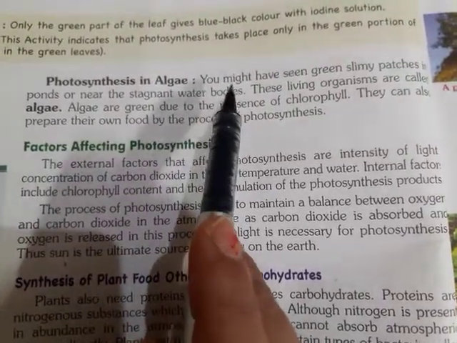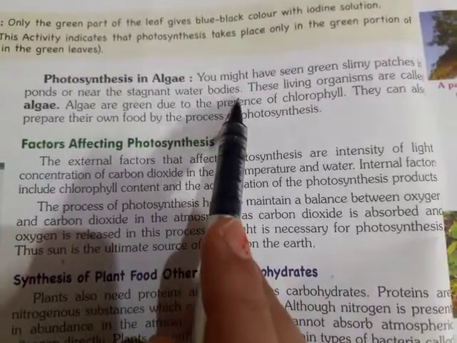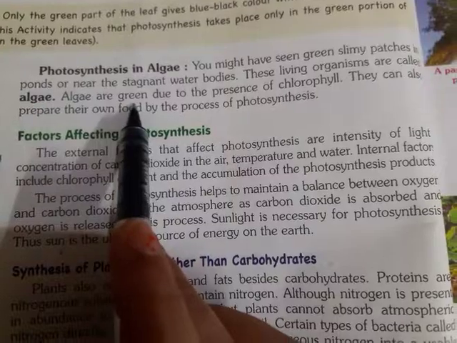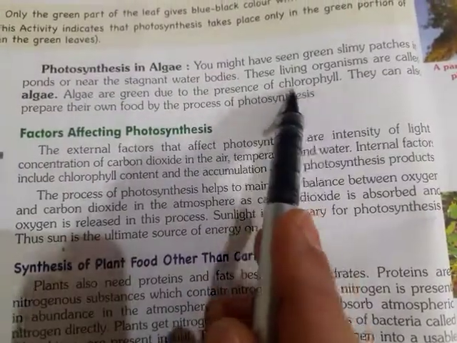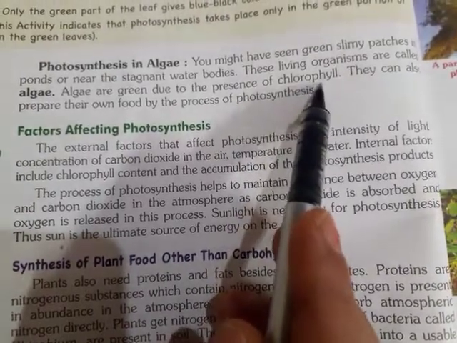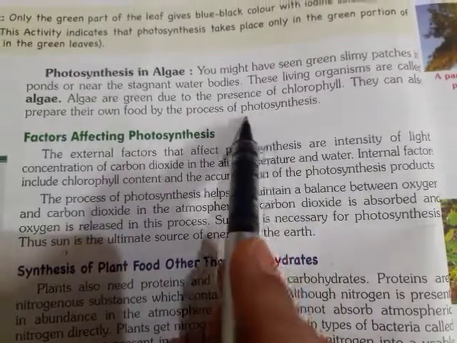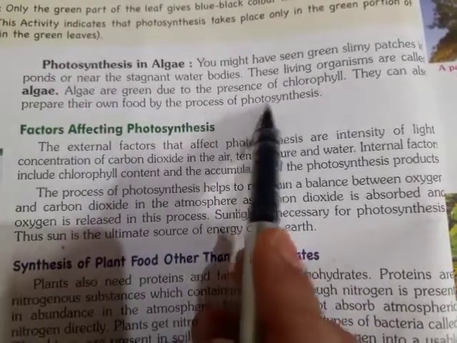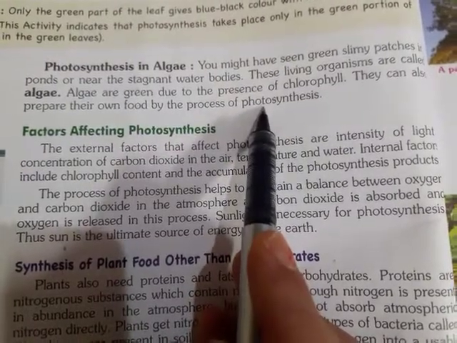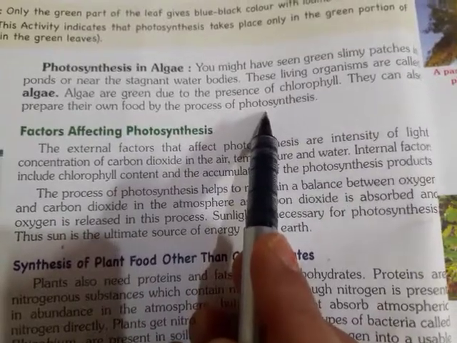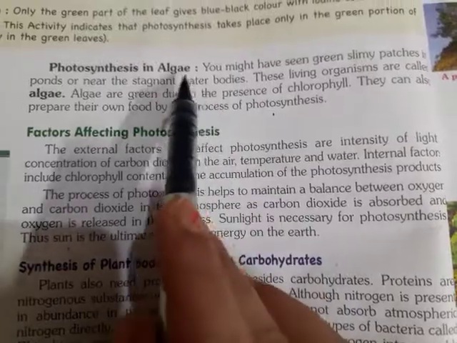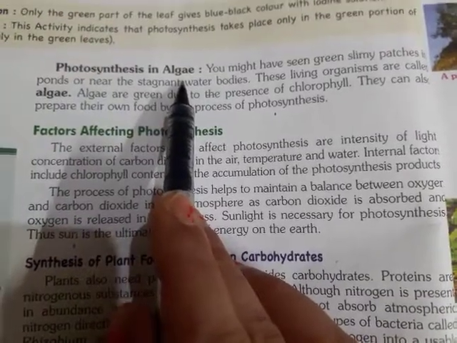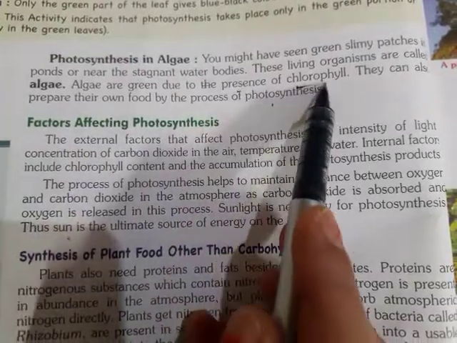Fine. These algae can prepare their food with the help of photosynthesis. Now how will they prepare their food? Obviously they are green in color. That means they have a pigment called chlorophyll, and with the help of this pigment they can make their food by the process of photosynthesis. Because we know that the chlorophyll pigment traps the sunlight and then utilizes this sunlight for the formation of food. Fine. So along with green plants, these algae are living organisms which can also make their food through photosynthesis due to the presence of chlorophyll pigment.